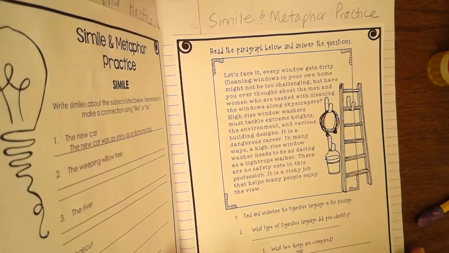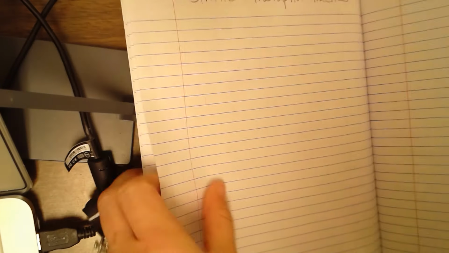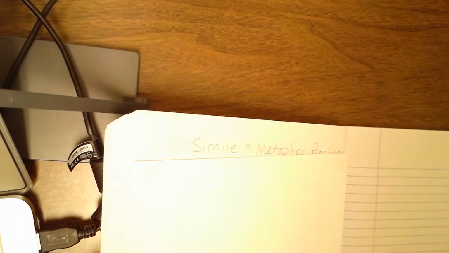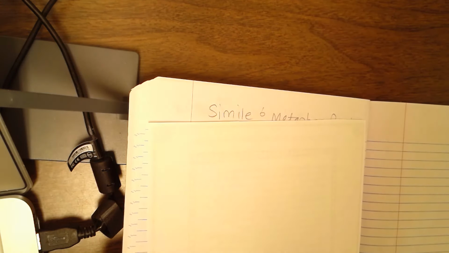Okay, then last page I'm going to glue in today is my Albert Einstein one, so I can glue. Dropping everything. Sorry about that.